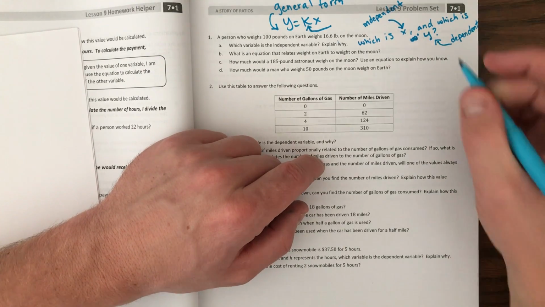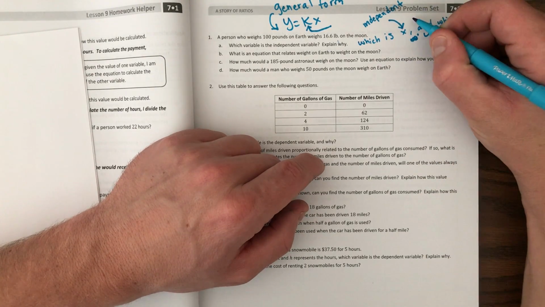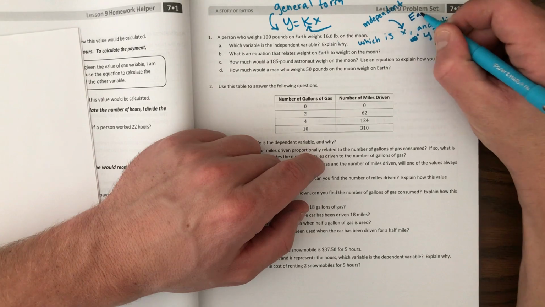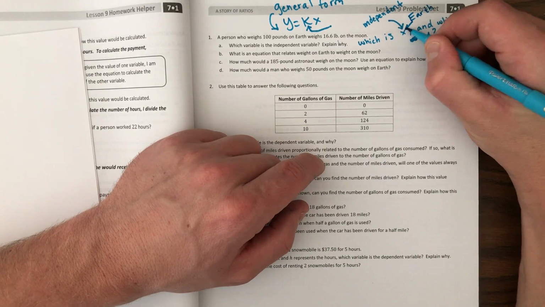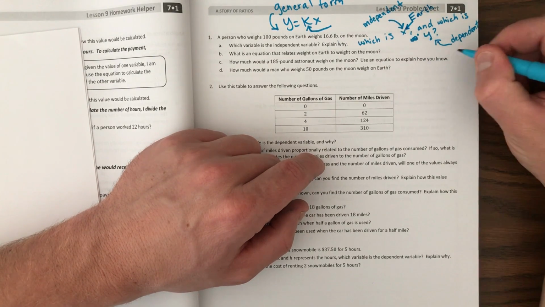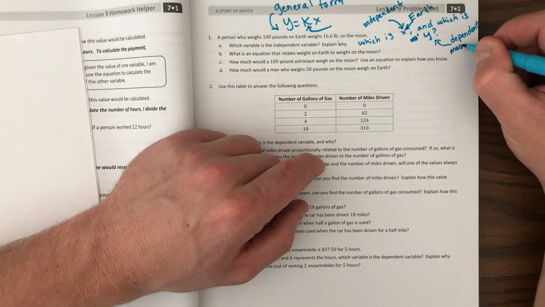That's probably really confusing. The bottom line you need to know is that we're going to make x our Earth weight, and we're going to make the moon our y.